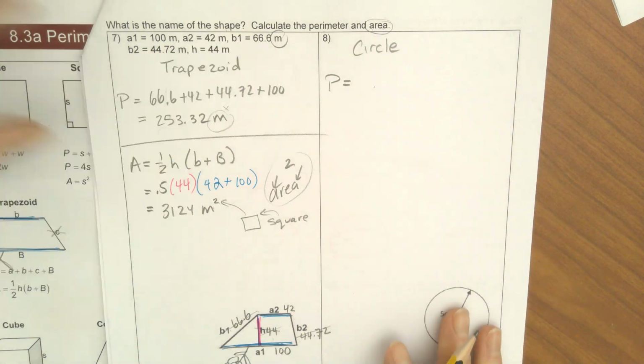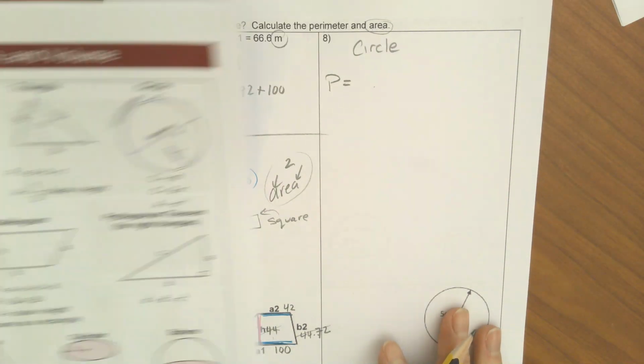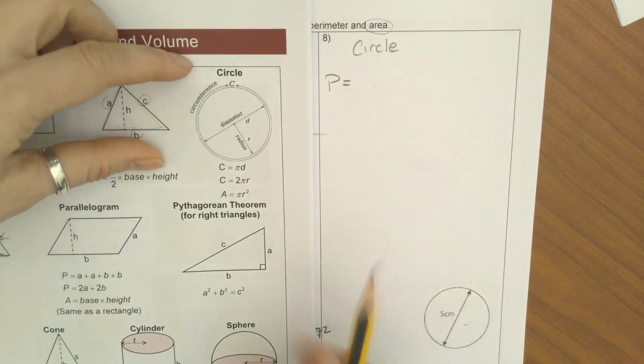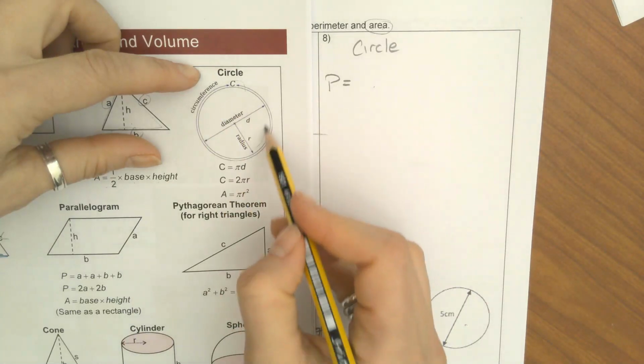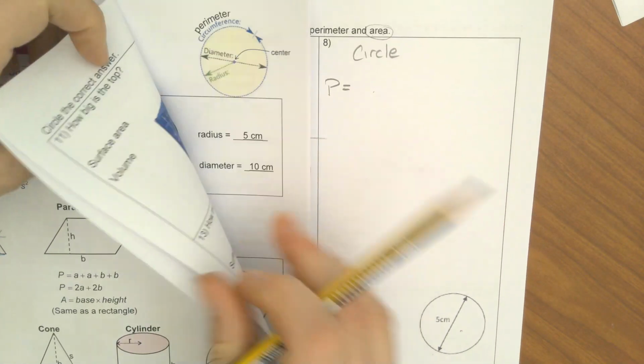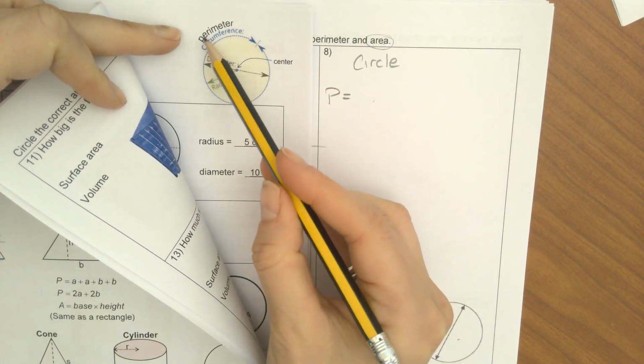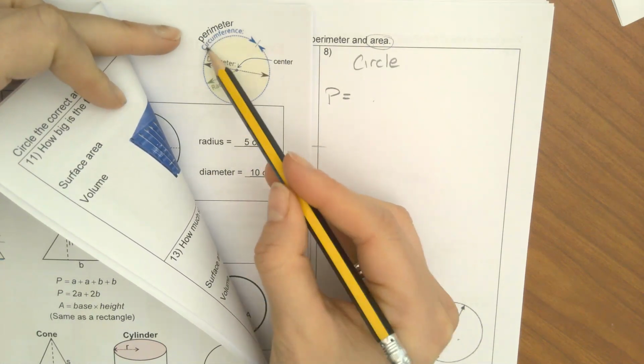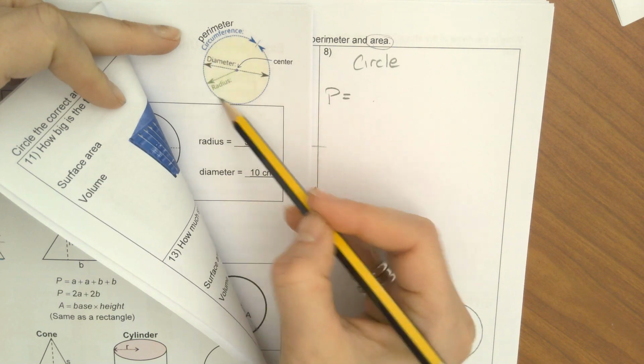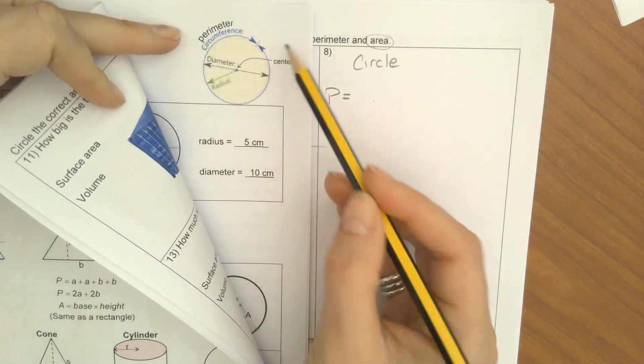The perimeter of a circle. That means the outside of the circle. So perimeter means the outside of a circle here, and we learned that a circle has a special name for perimeter. We call the perimeter of a circle circumference.